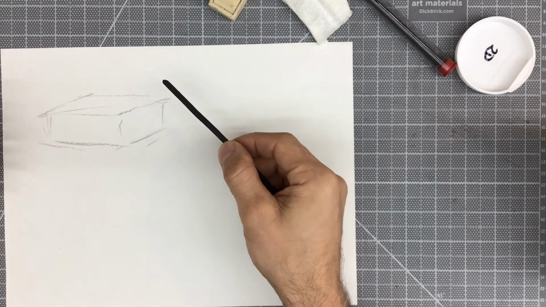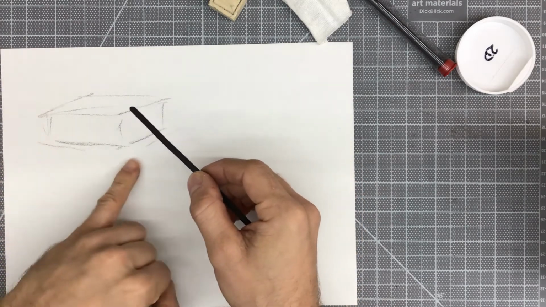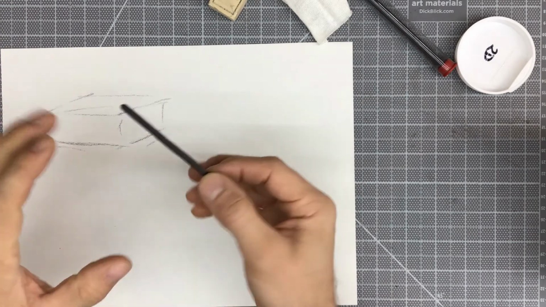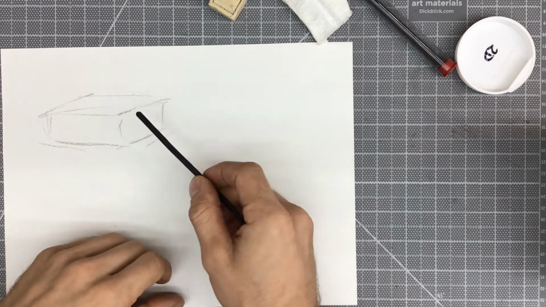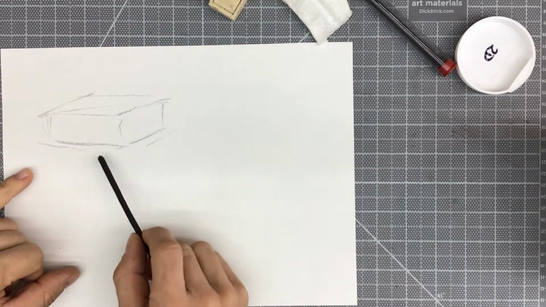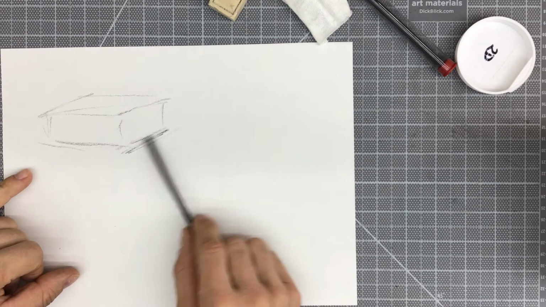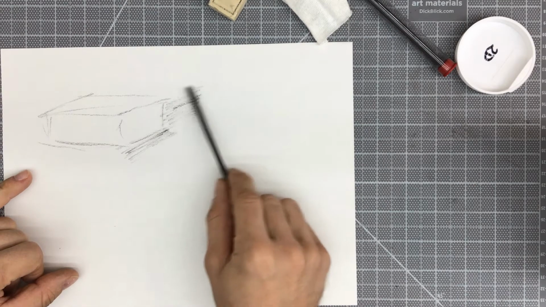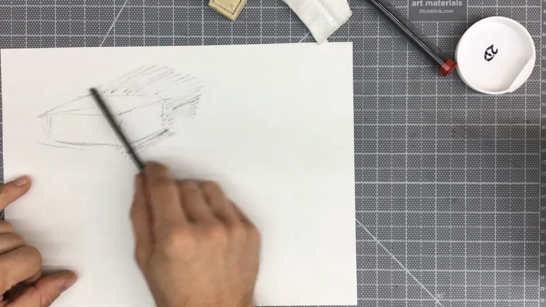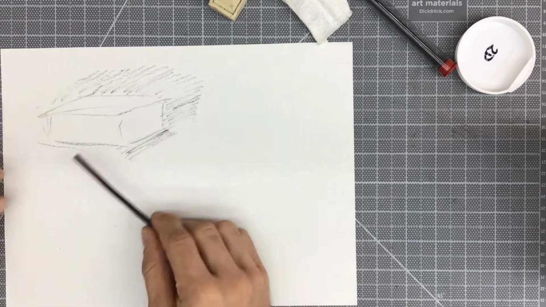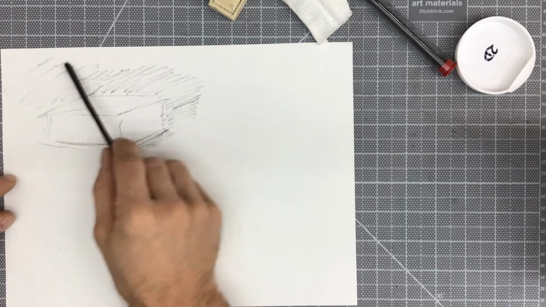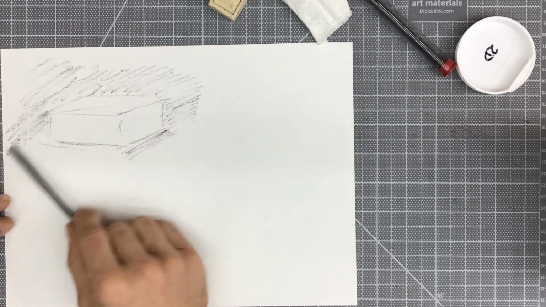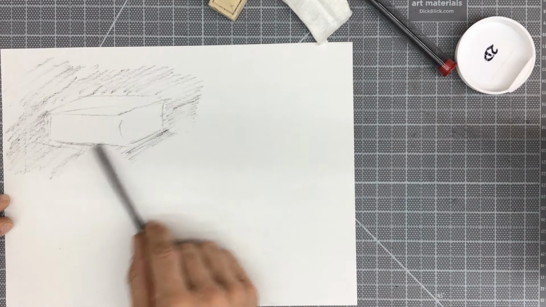Precision here is not super important because, again, I'm not really interested in maintaining these edges. We're going to be working with value quite a bit. So now that I've got this box laid out, let's very lightly, because we're going to build value gradually, render in the ground. The ground, in this case, is not merely what the box is sitting on, but also the background. The ground is just my mid-tone gray.